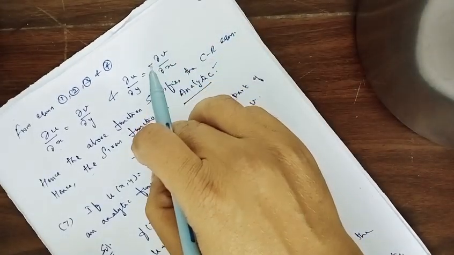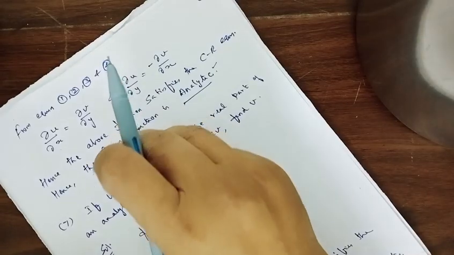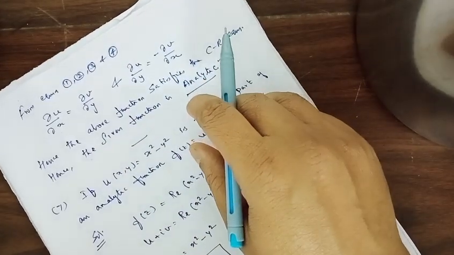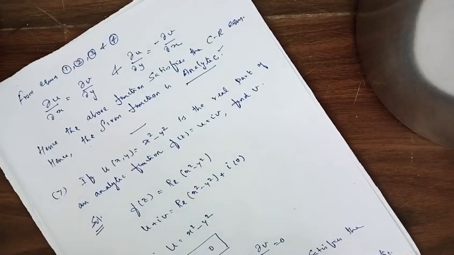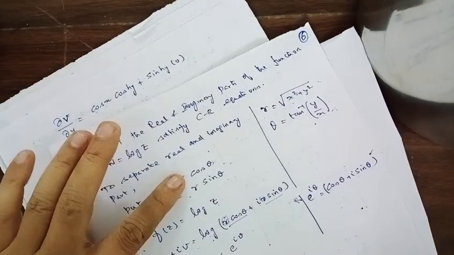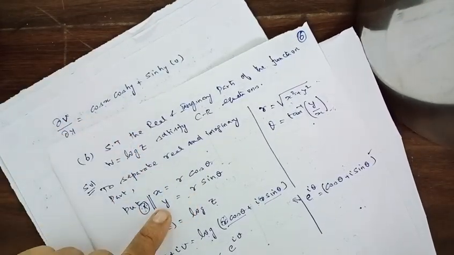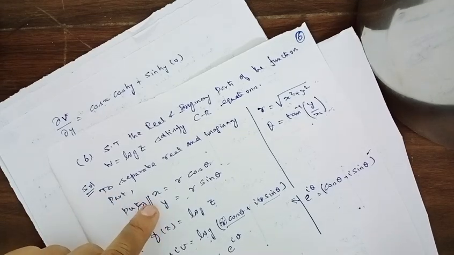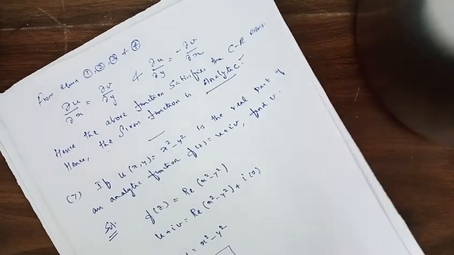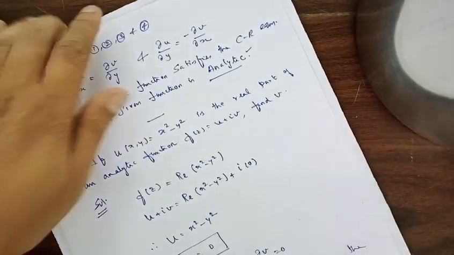So this problem is somewhat different. You should remember x is equal to r cos theta, y is equal to r sin theta, that substitution you should give. That is the method, a different method here. You should remember this for this problem in order to separate the real and imaginary parts. Okay. Now we will see another simple problem.